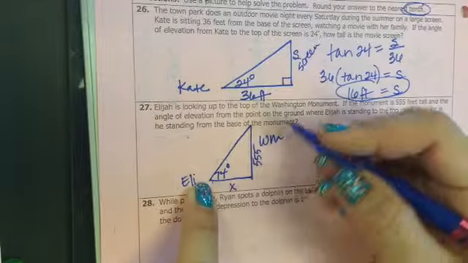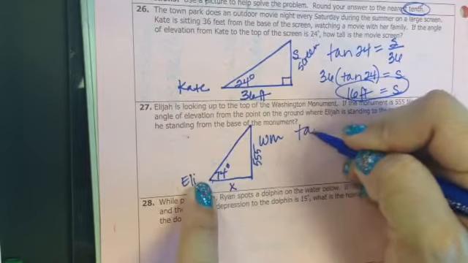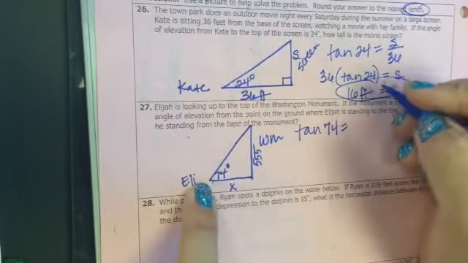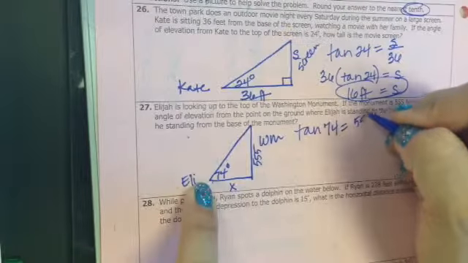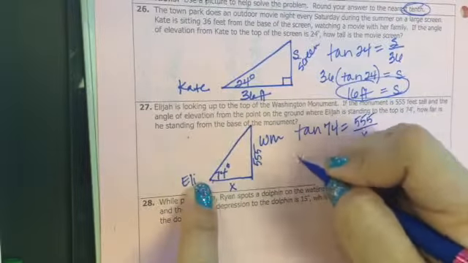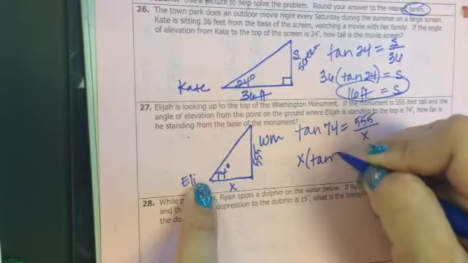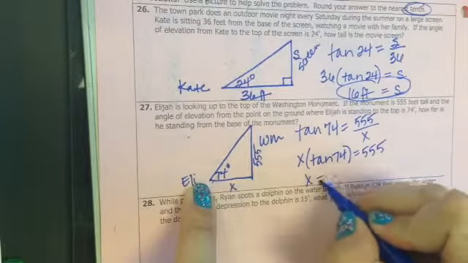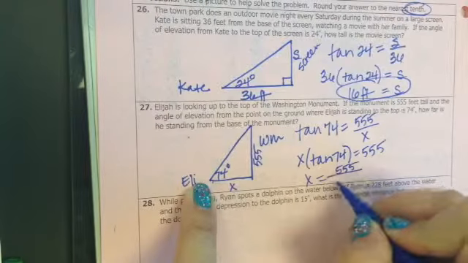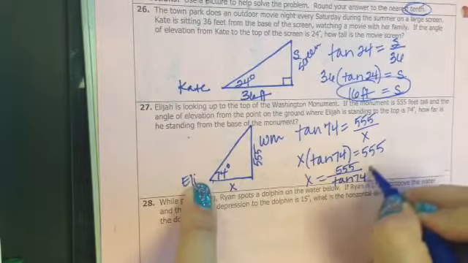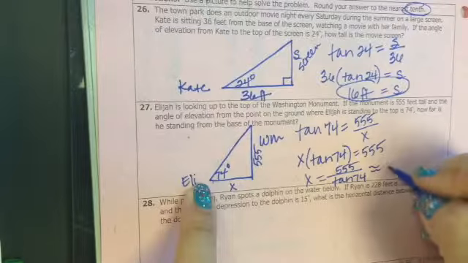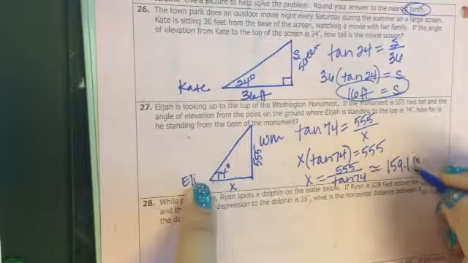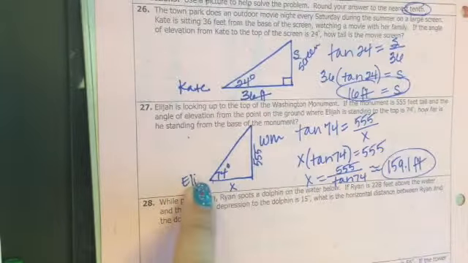I'm looking at an opposite and adjacent related to the 74. The tangent of 74 is equal to 555 over X. Multiply both sides by X to get it out of the denominator of our fraction. Finish solving for X by dividing by tan 74 on both sides. And you should find that it's about 159.1, and this was measured in feet as well.